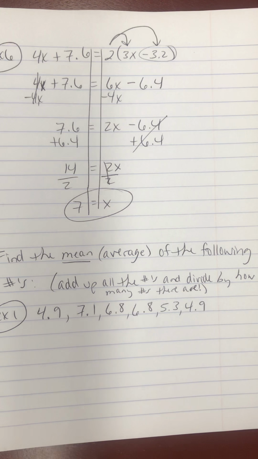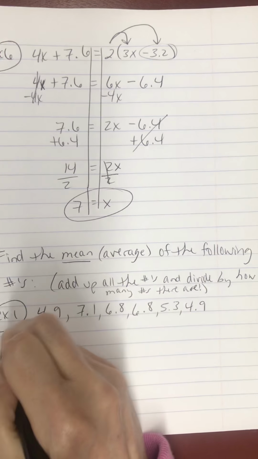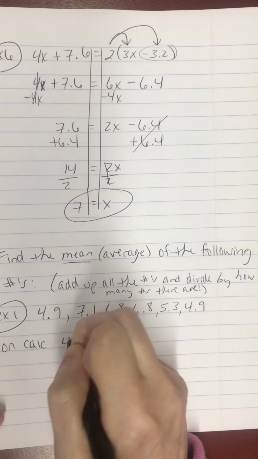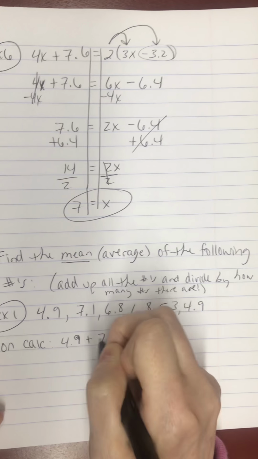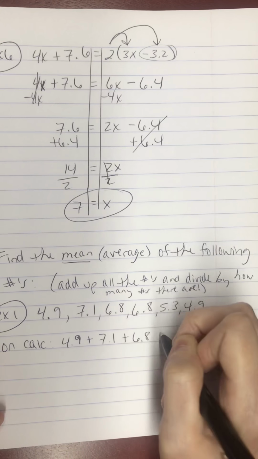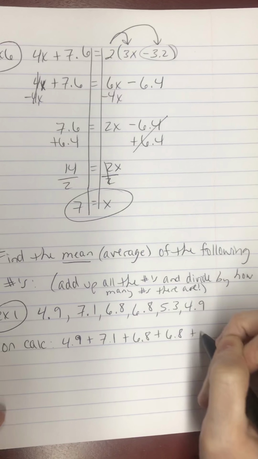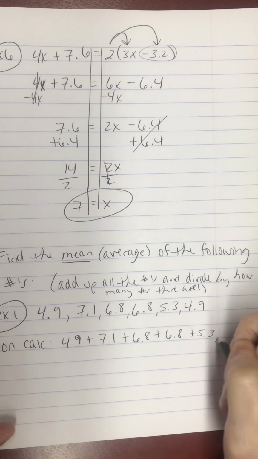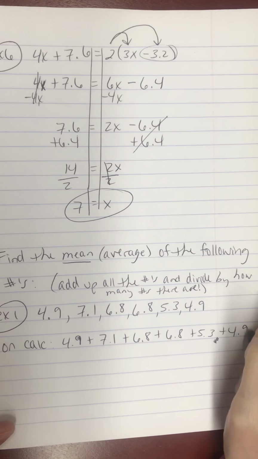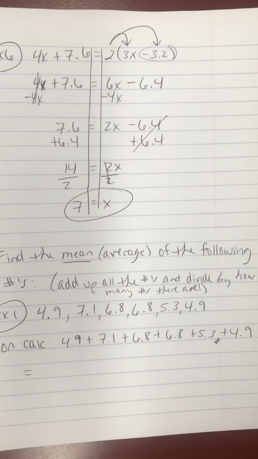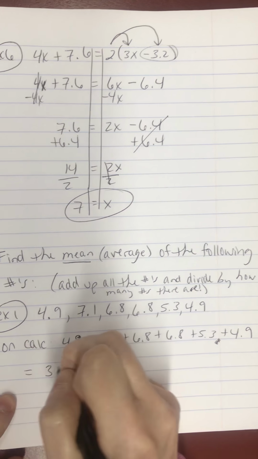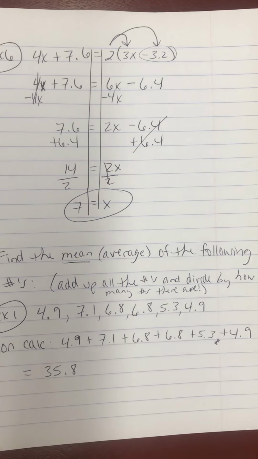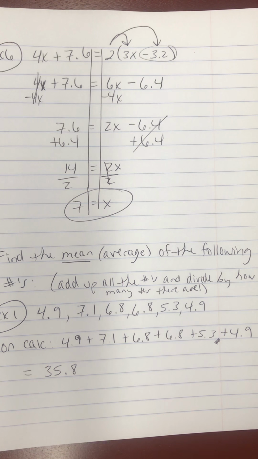So probably a lot of you are sitting there thinking, hey, I knew that. I totally got this already, and that's great. So what you're going to do on the calculator, I would just use a calculator. Again, you can do them by hand. 4.9 plus 7.1 plus 6.8 plus 6.8 plus 5.3 plus 4.9. If you add all of these numbers up, you should get 35.8 for the total.